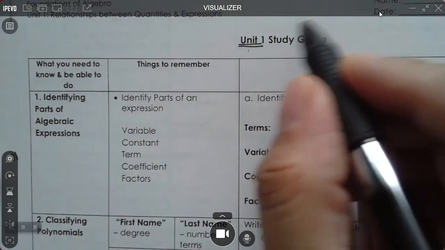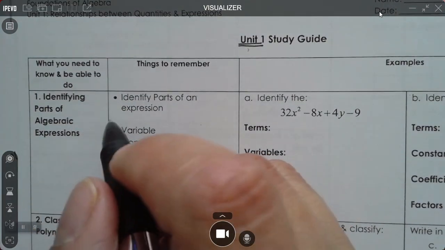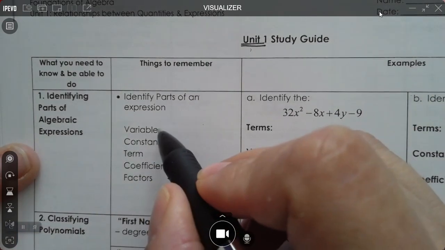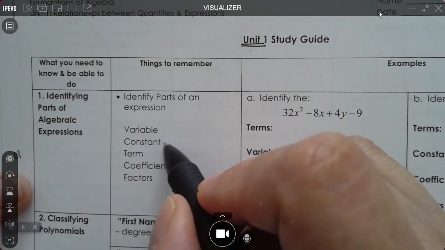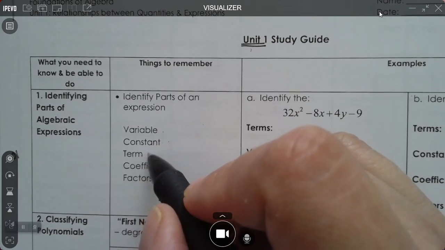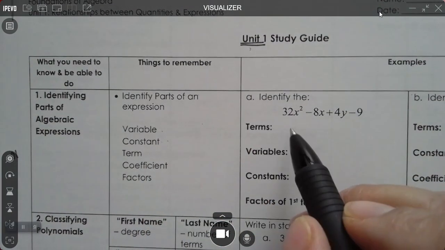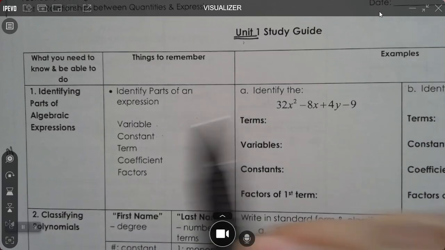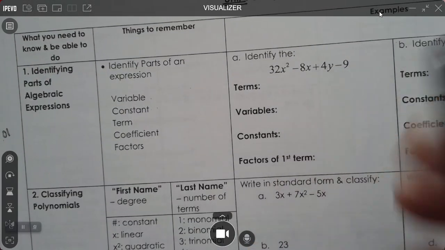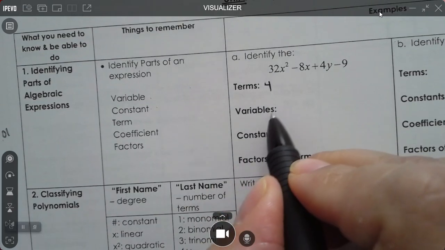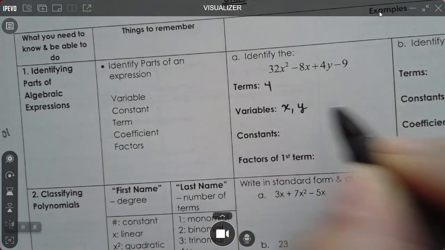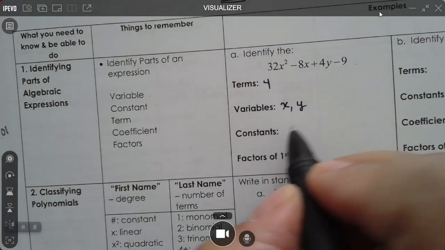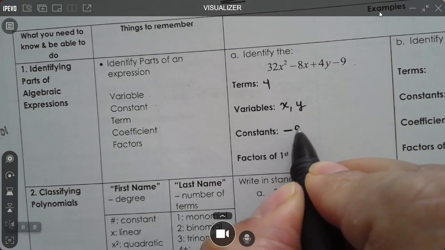Here we go. Unit 1, what you need to be able to know and be able to do: how to identify parts of an expression. Things like the variables, the constants, which are the ones that have no variables on them, the terms separated by plus or minuses, coefficients, and factors. When you get something like 32x squared minus 8x plus 4y minus 9, how many terms do we see? 1, 2, 3, 4 terms, right? How many variables? I see 2 variables. Constants are the terms that have no variables, and there's only one of them. Not 9, but negative 9.